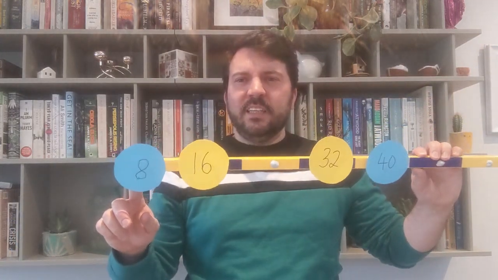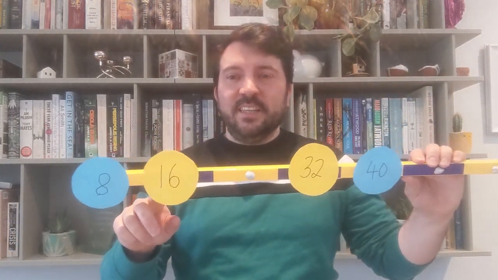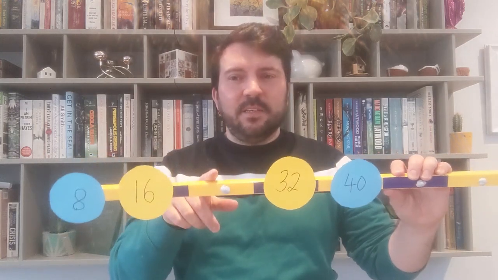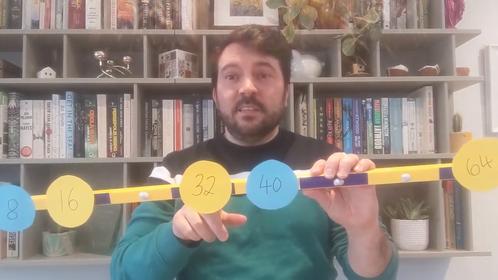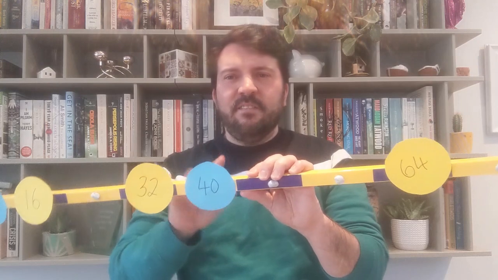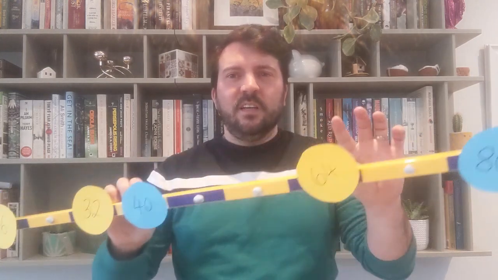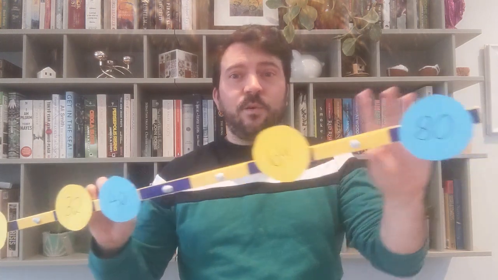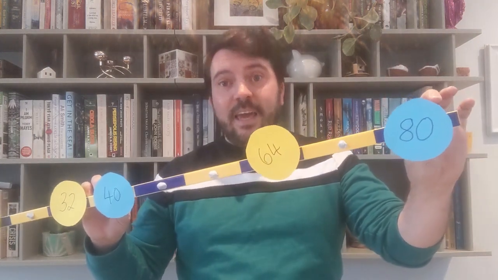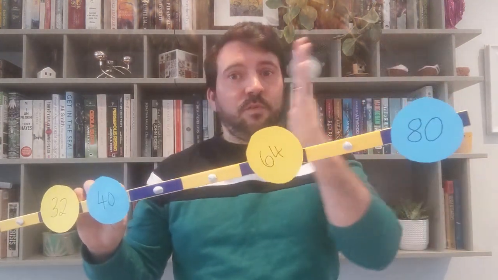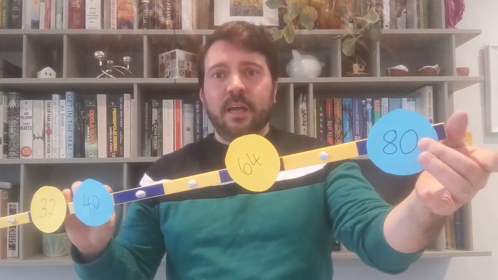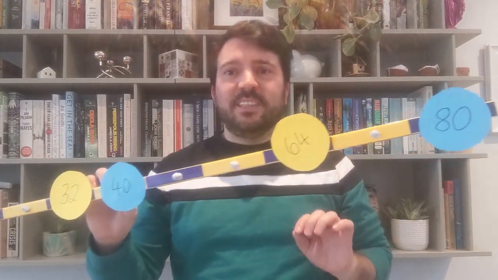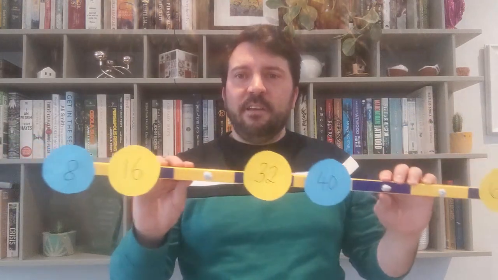So I've got 1 eight is 8, 2 8s are 16. We haven't figured this one out. 4 8s are 32, 5 8s are 40, 8 8s are 64, and my 10 8s, like any of my 10s, it's just move it 1 along the place value and fill in 0 as a placeholder. So it's 80. Okay, very good.